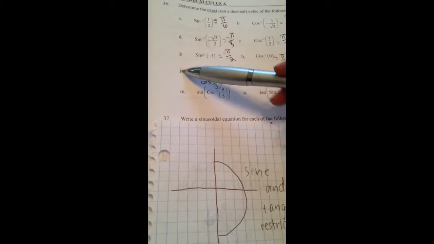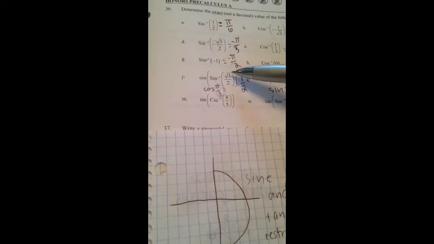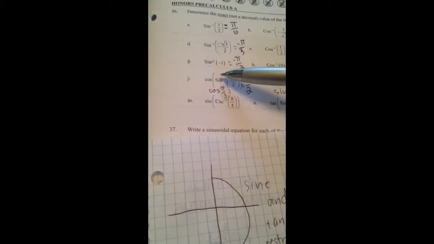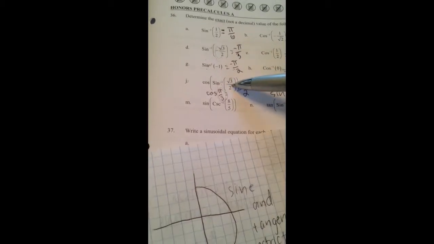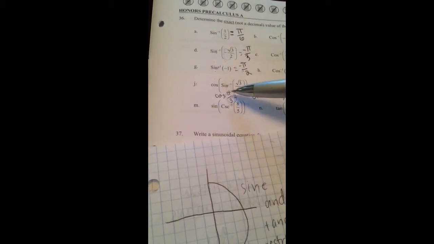Next we have J, which states the cosine of the inverse sine of square root of 3 over 2. So first I would start off by finding the inverse sine of square root of 3 over 2. And we know that sine is y, so when y is square root of 3 over 2, the angle is going to be pi over 3. So then we would do the cosine of pi over 3, and we know that cosine is x, so to get x of pi over 3, it's going to be 1/2 as stated by the unit circle.